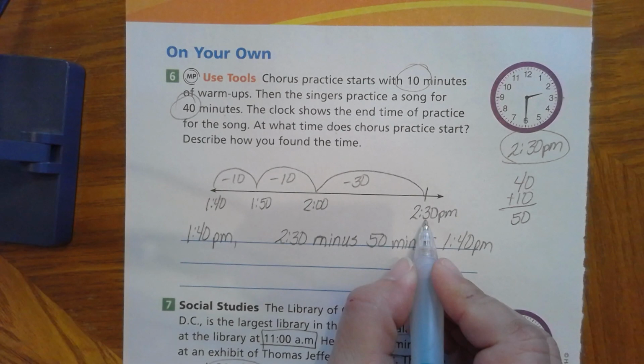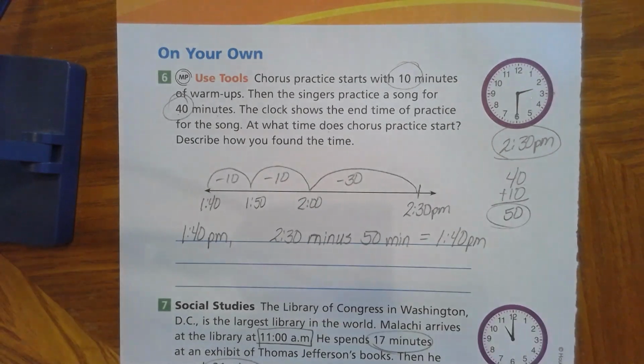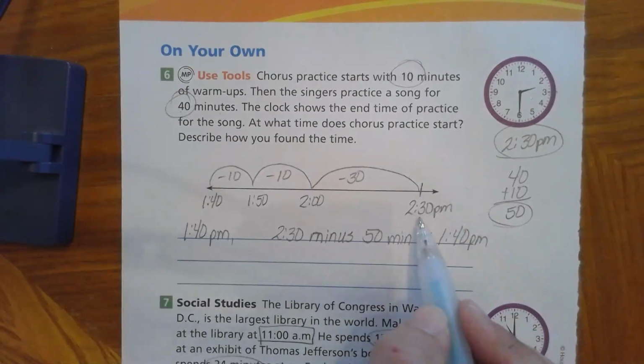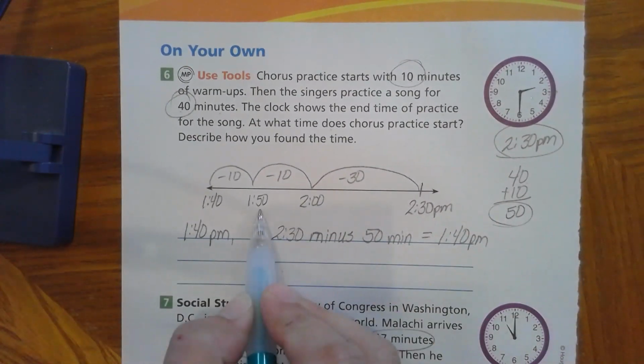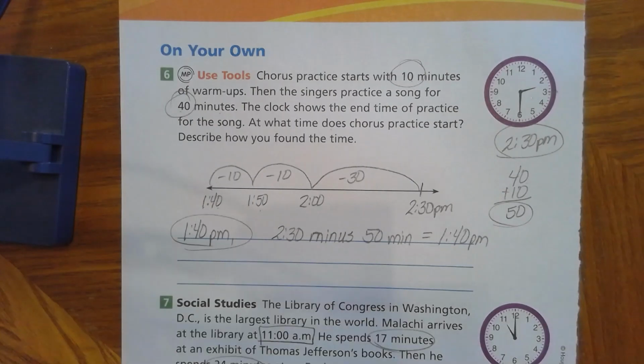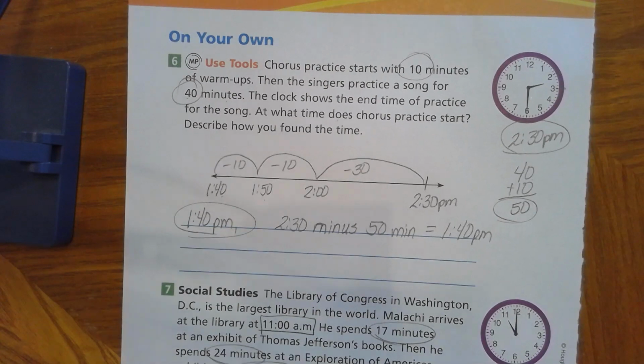We've got to take out 50 minutes. So I decided to subtract 30 from 2:30 to get me at 2 o'clock. Then subtract another 10, I'm at 1:40, because if you take 2:30 and take away 50 minutes, that gives you 1:40.